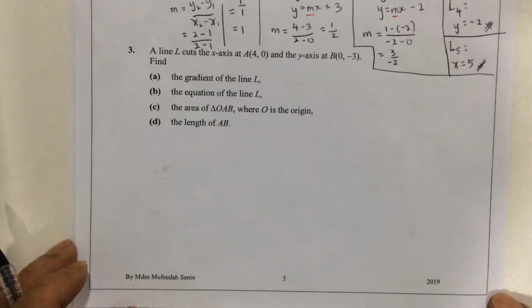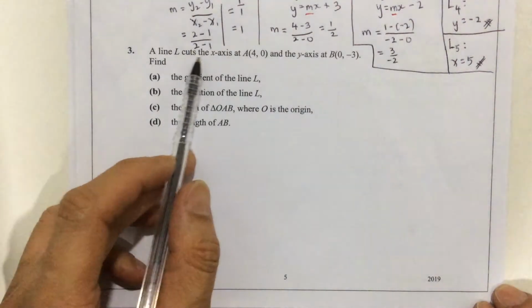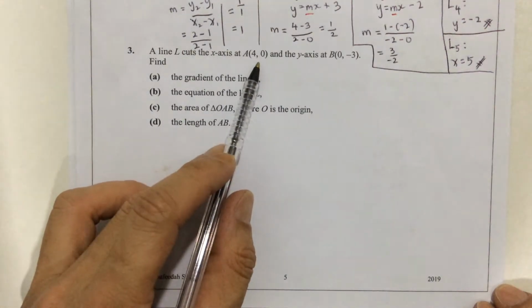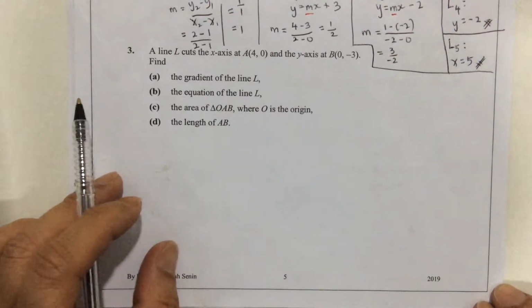Okay, next for question number 3. Okay, we have a line here, a line L. It cuts the x-axis at 4,0 and the y-axis at 0, -3.